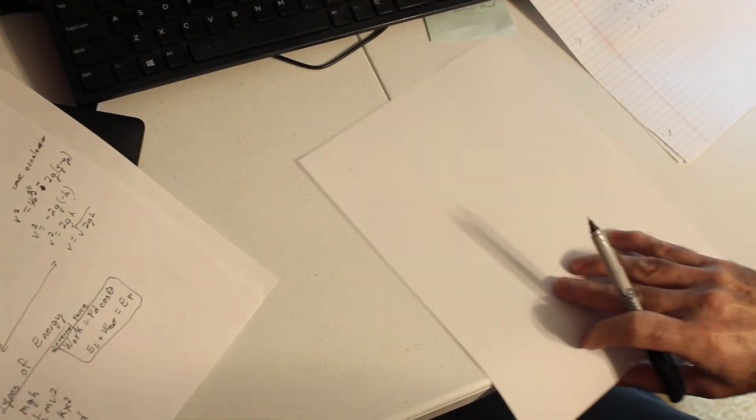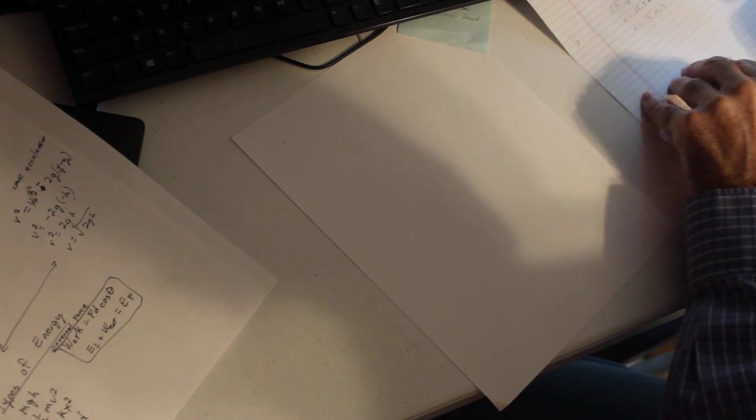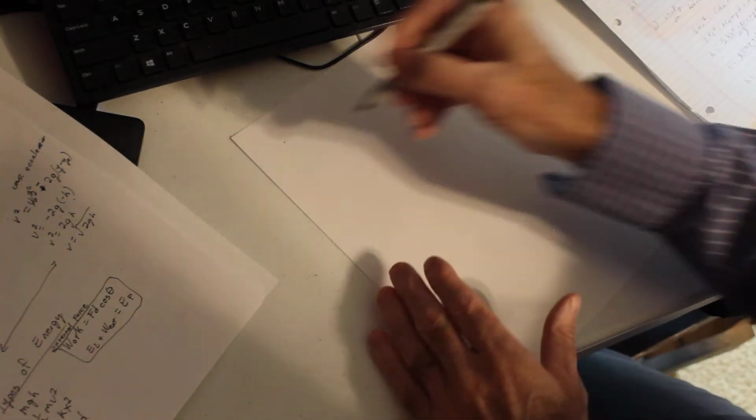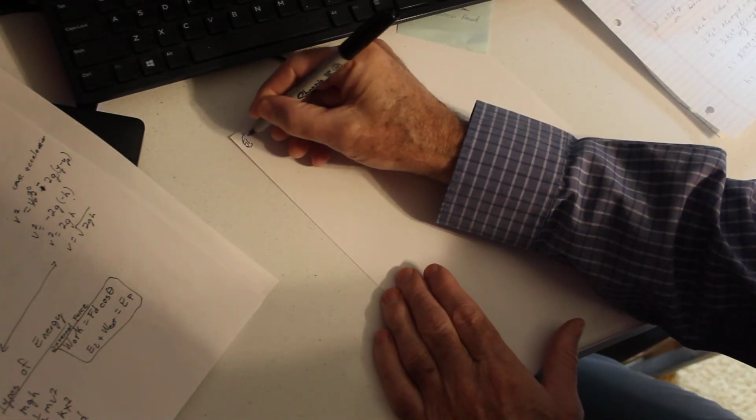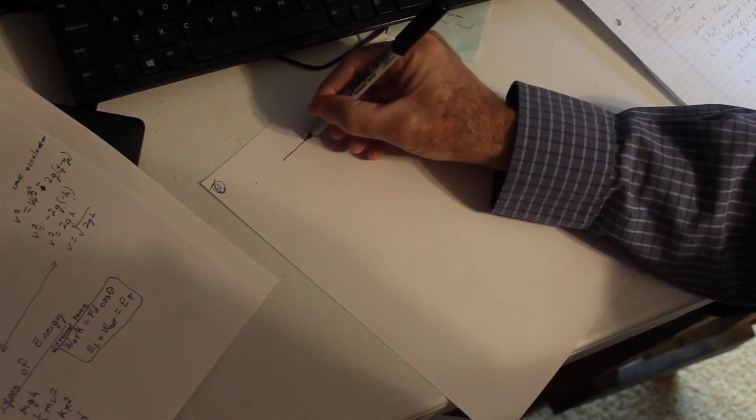Okay. The next one we're going to do is number 51. All right, and in 51, it looks like this. In 51, we have this. We have a pickup truck.